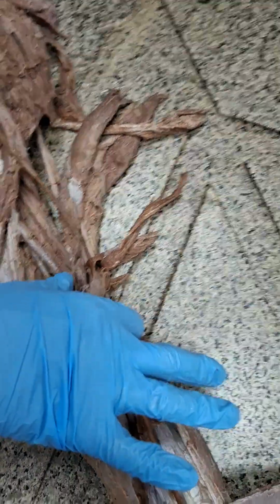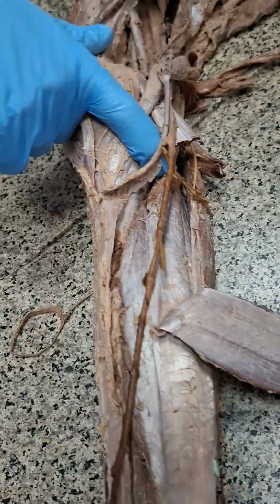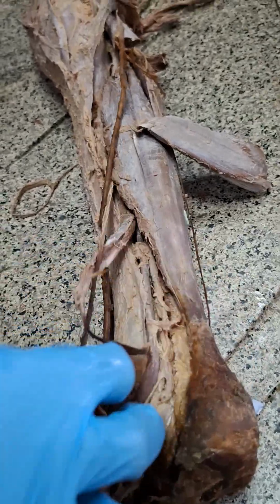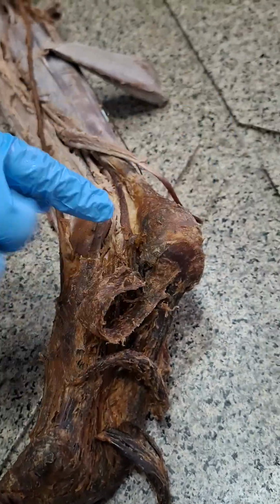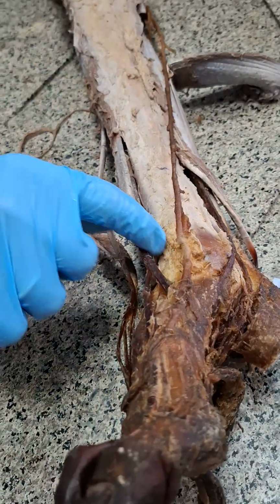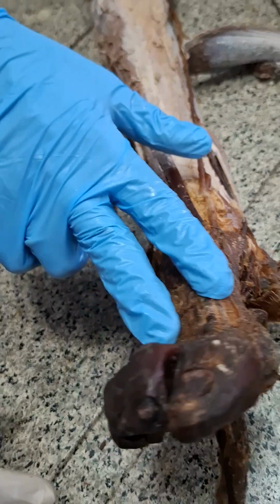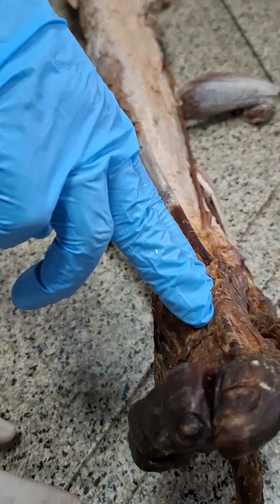Arteria poplitea travels around 15 centimeters, then bifurcates into arteria tibialis posterior, which is the main artery of the lower limb. We can see it here, near the medial malleolus, and arteria tibialis anterior, which travels anteriorly and ends as arteria dorsalis pedis, which we can see between the first and the second metatarsal. It's a pulse point for the foot.